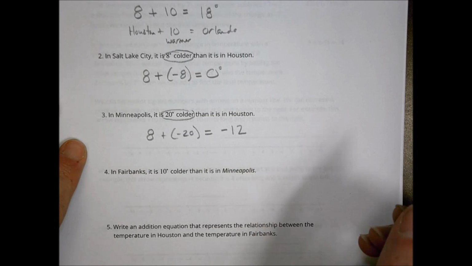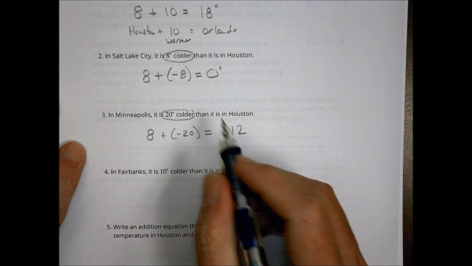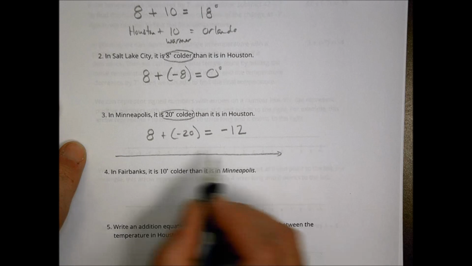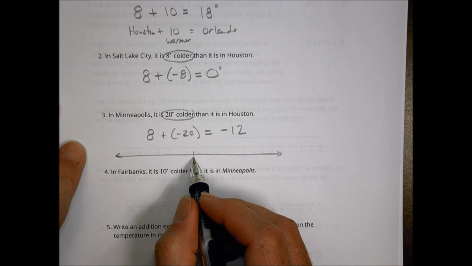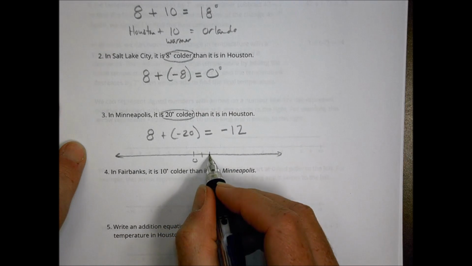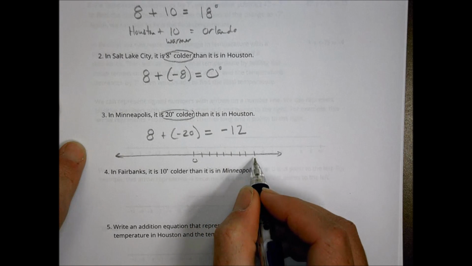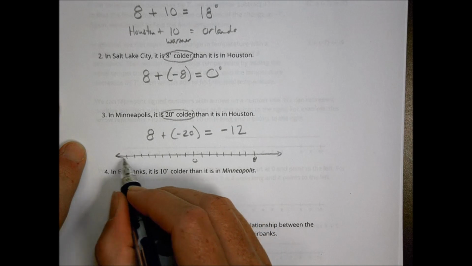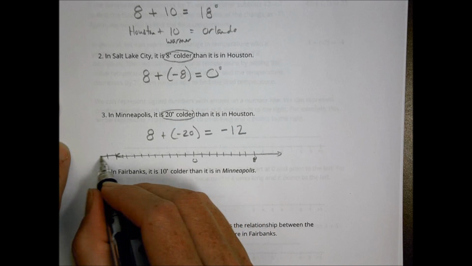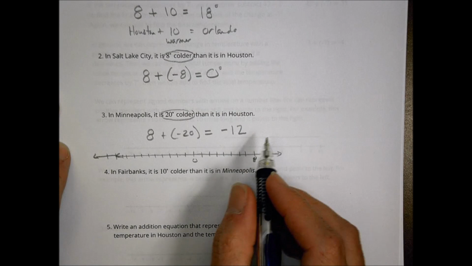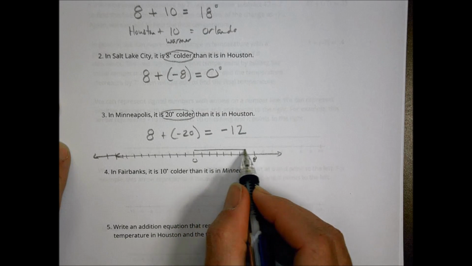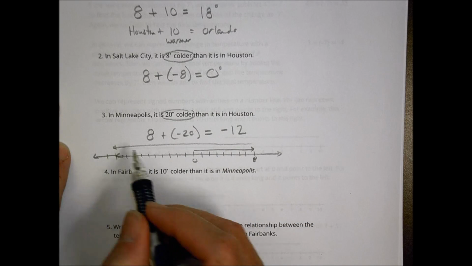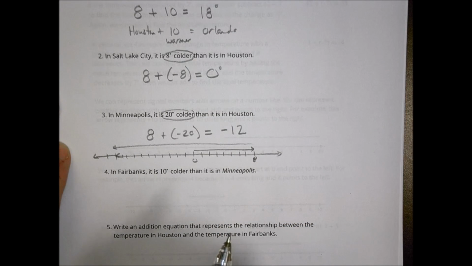Now this is a good one to maybe stop and pause at, because maybe you're thinking, well, how did you get negative 12? On a number line, it's a little easier, right? I could draw a number line, I could say here is 0, and I can go 1, 2, 3, 4, 5, 6, 7, 8, and start there. And go 1, 2, 3, 4, 5, 6, 7, 8, 9, 10, 11, 12, right? And there's 12. So let's see what happens. If I went 8 this way, and then I went back 20, the idea is I'm going all the way back here to negative 12. That's the idea on a number line of what we're doing.